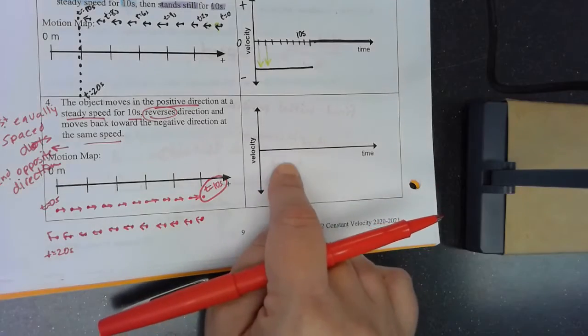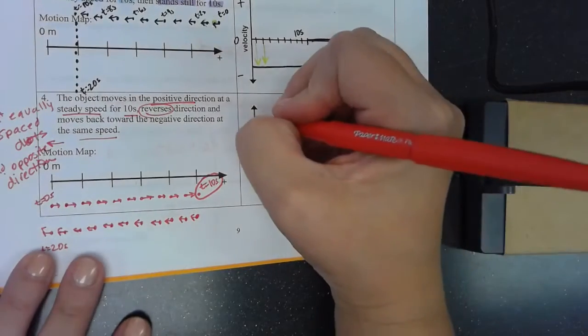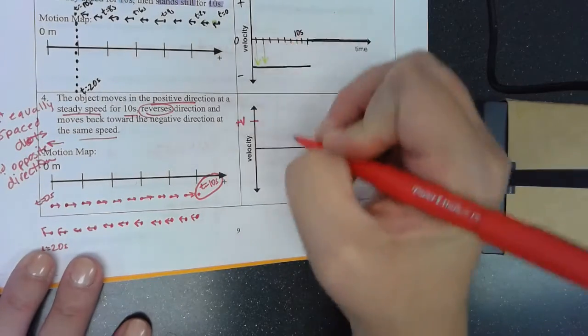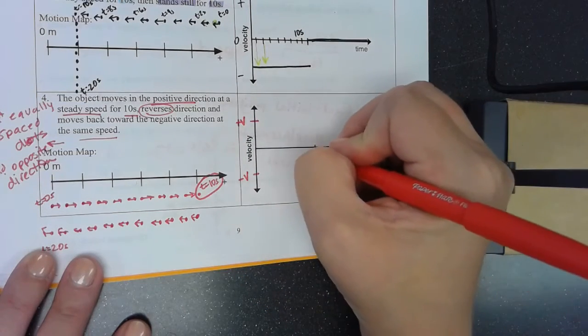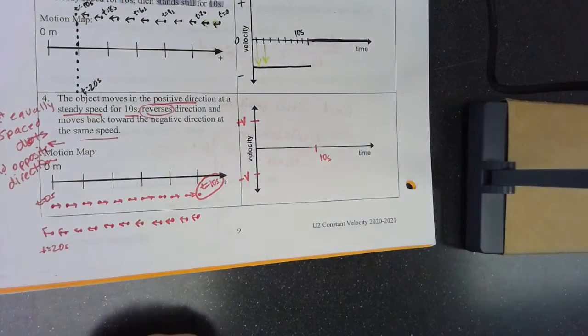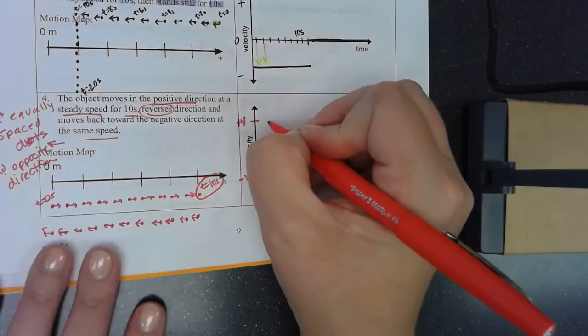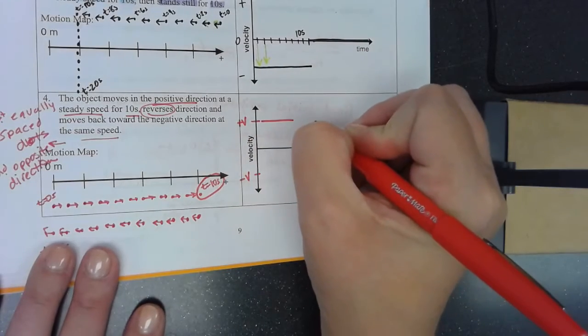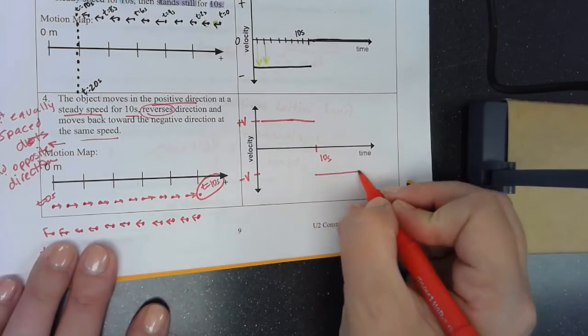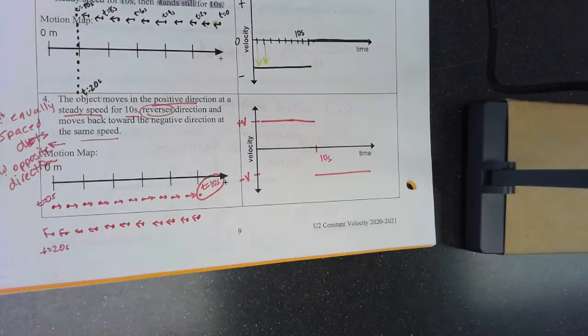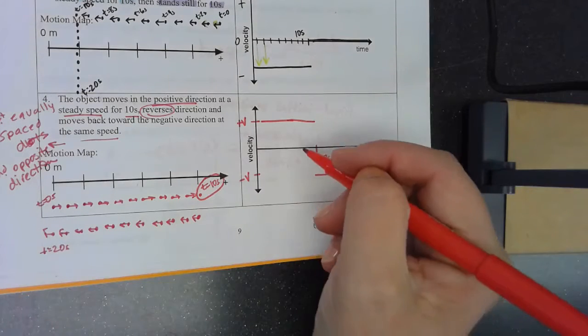So when I look at my graph, there's a couple of things I'm going to know. I'm going to note that I have a positive velocity. I know that I have a negative velocity. And I know that something changes at 10 seconds. So the way that my graph is going to look is I'm going to have that constant positive velocity until 10 seconds. And then at 10 seconds, I switch to a negative velocity and continue. So there's a couple of places where students make mistakes.